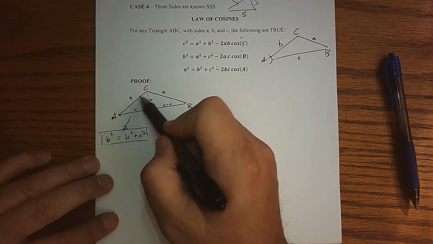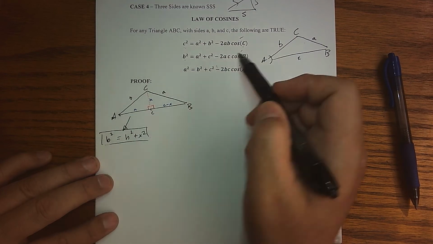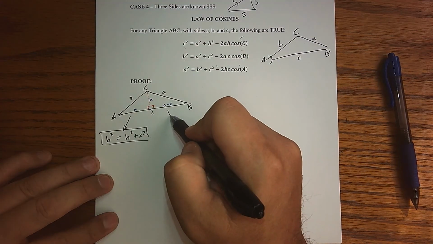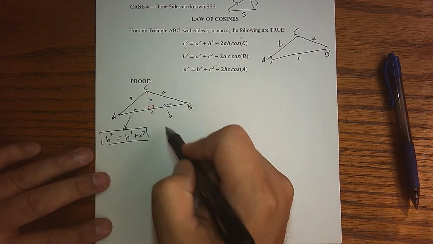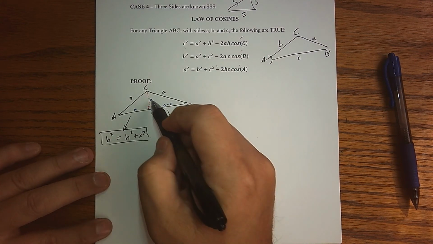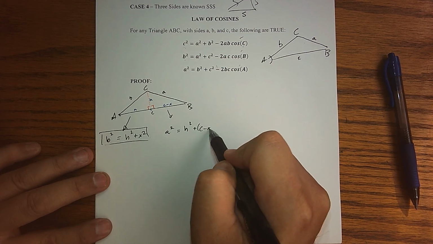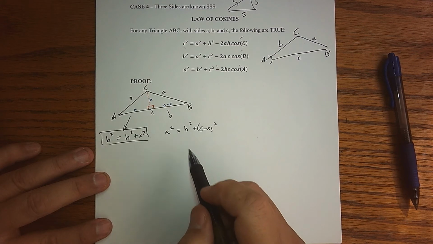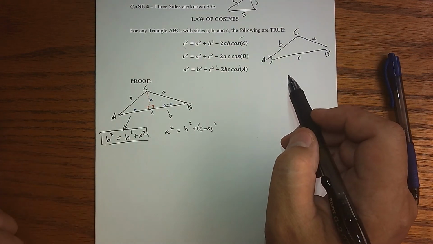So the hypotenuse, which is b for this right triangle, is side squared plus side squared. And then we also have this right triangle. It's going to be a little more complicated. The hypotenuse is a, and then we have a side h squared, and the other side is c minus x squared. So that's for this other right triangle that we have on the other side.